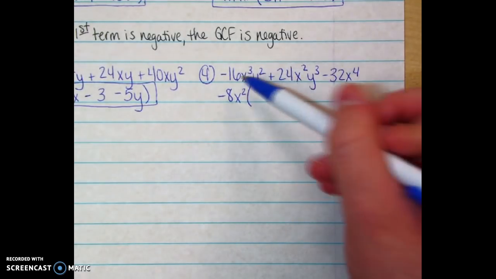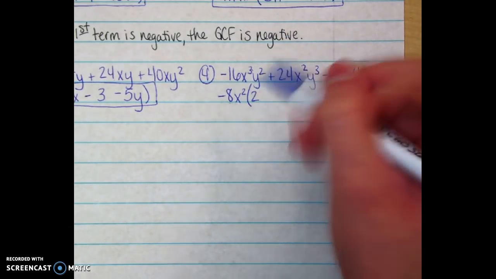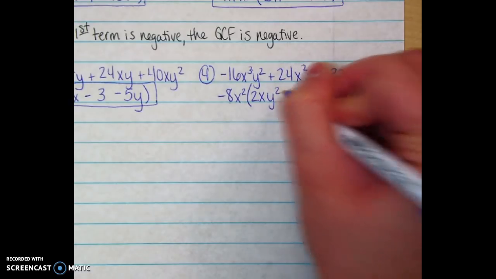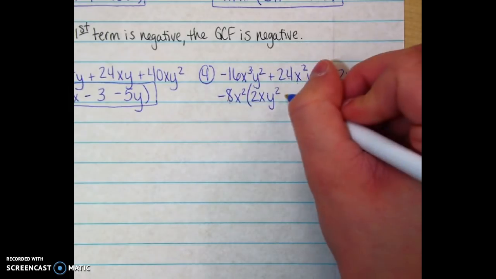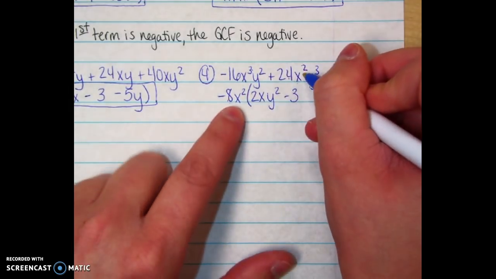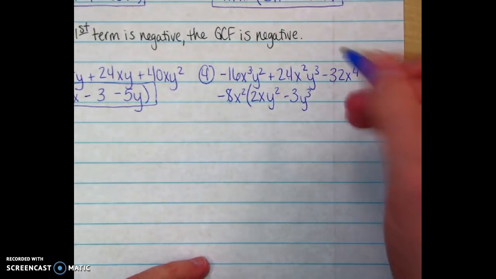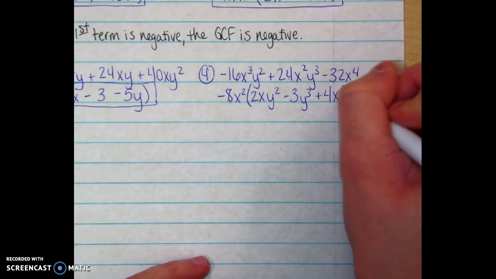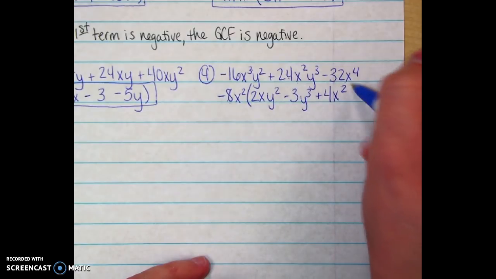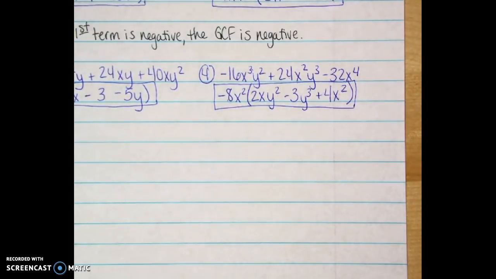Now I do the dividing. Negative 16 divided by negative 8 is a positive 2. 3 minus 2 is 1, so I have an x, and I also have the y squared from the problem. 24 divided by negative 8 is a negative 3. The x squared just cancel each other out, but I do have that y cubed. Negative 32 divided by negative 8 is a positive 4. X squared. 4 minus 2 is 2. Okay, 2 more.